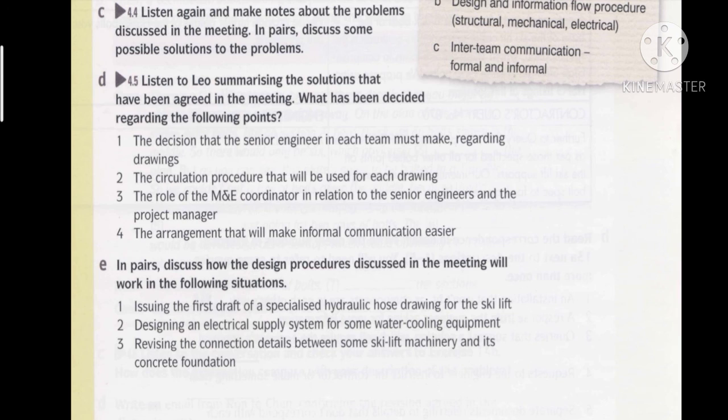فمثلا number 1 issuing the first draft of a specialized hydraulic hose drawing for the ski lift. ski lift طبعا اللي هو لما بيكون في السكي بيبقى فيه زي عربية كده بتمشي على السلك في الهوا، دي هي دي السكي ليفت. اوكي، ايه هي الهيدروليك هوز دروينج؟ الهيدروليك هوز اللي هي الخرطوم بتاع المية. هيدروليك طبعا اللي هي الهيدروليكية اللي هي المائية. احنا قلنا issuing يعني ايه؟ issuing يعني بينتقل من شخص لشخص.